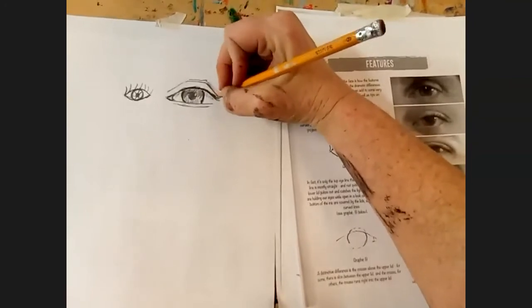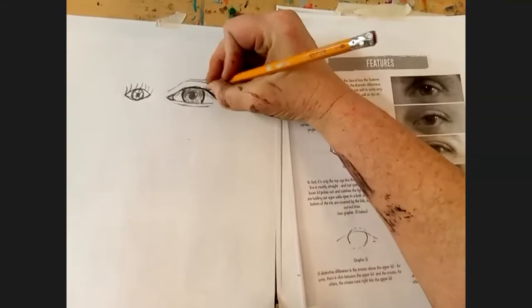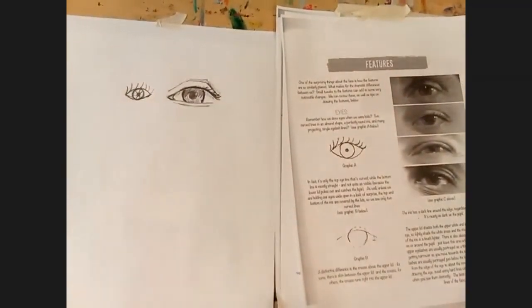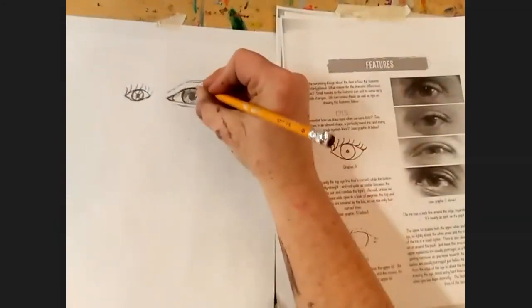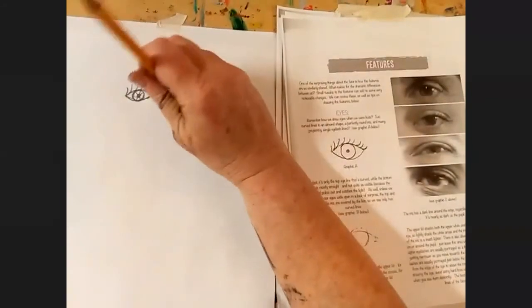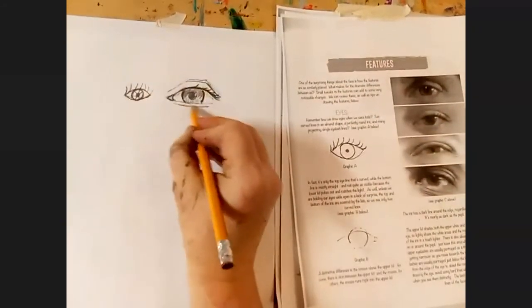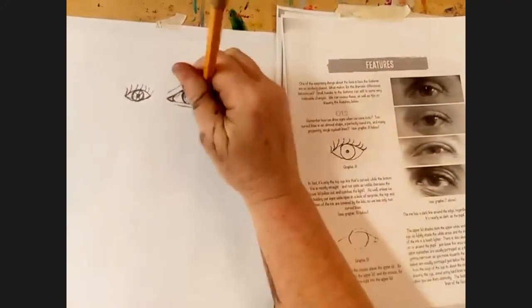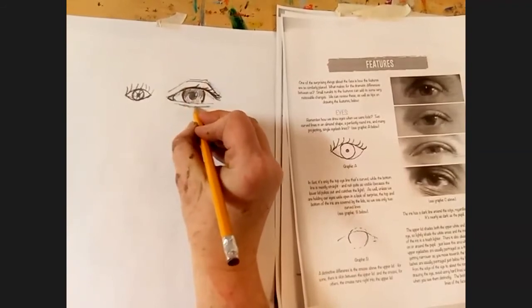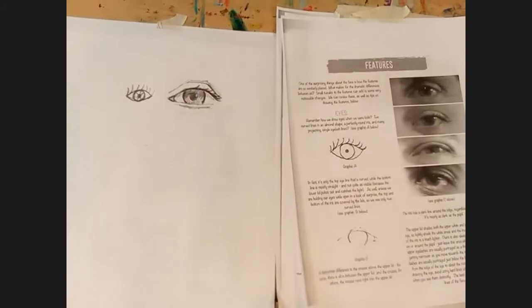So you'll notice I'm thickening here, and I might add a few sticky up points, but not too many, depending on how many you see. And down here, I'm going to add this extra line here to add my light, and make this a little bit lighter. I might add a little bit of eyelash down here, but not too much on that second line.